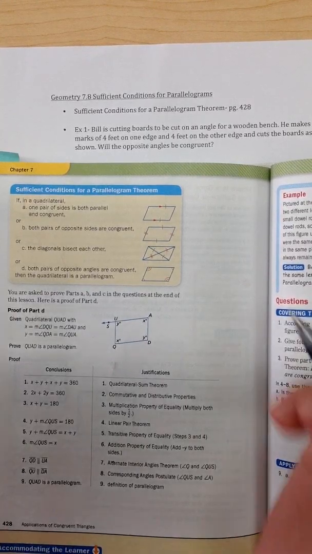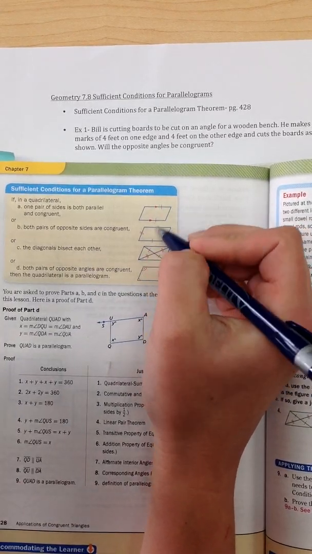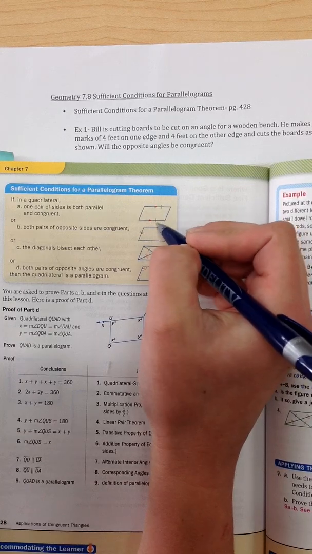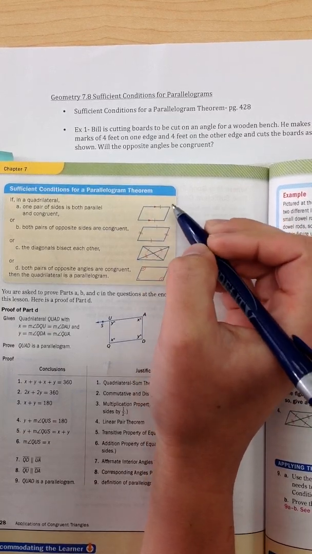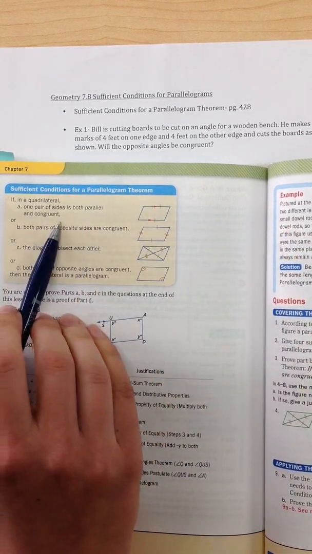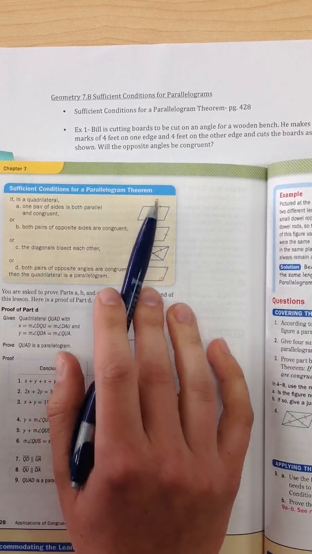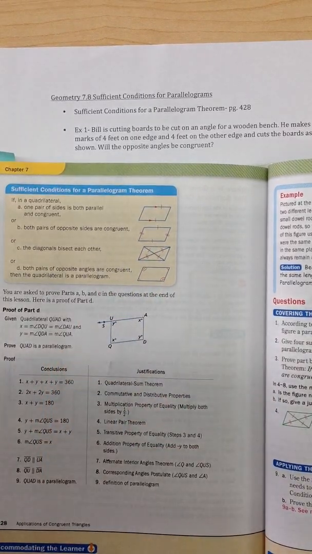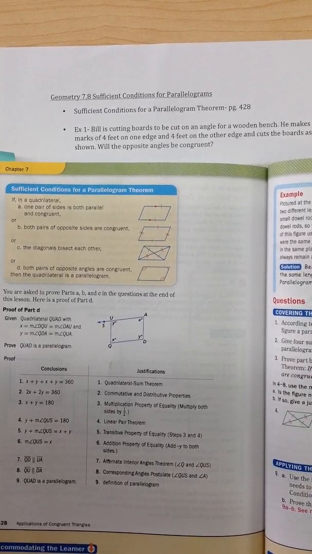So based on this, we've got 4 different things. We've got opposite sides being parallel, and then also those lengths of sides being the same. So it says one pair of sides is both parallel and congruent. So those sides are parallel, and then that same set of sides is congruent. Then that would be enough information to say, yeah, it's definitely going to be a parallelogram.